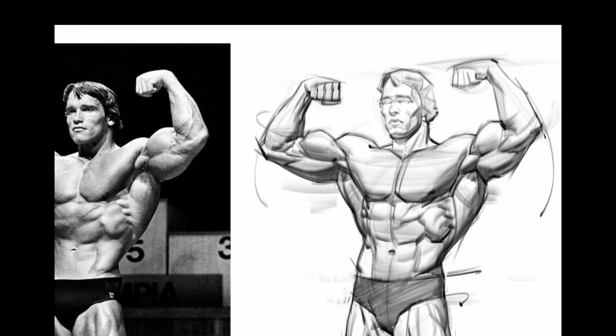That strong cast shadow under his earlobe. And a core shadow on the back of his neck. And yeah, we should probably erase some of that.